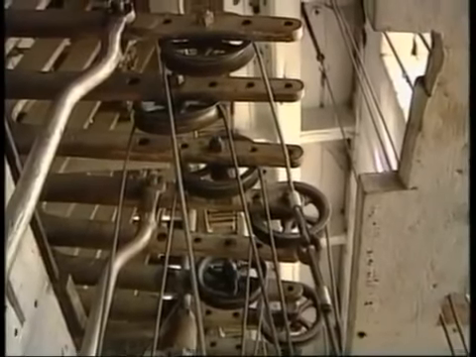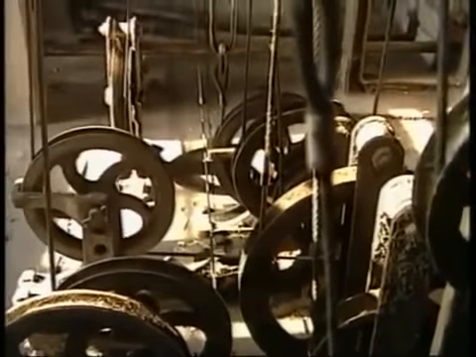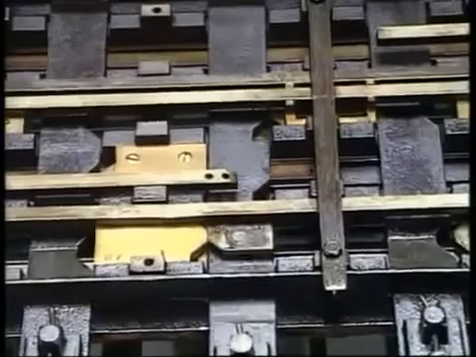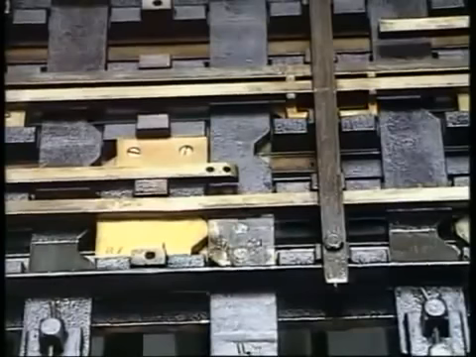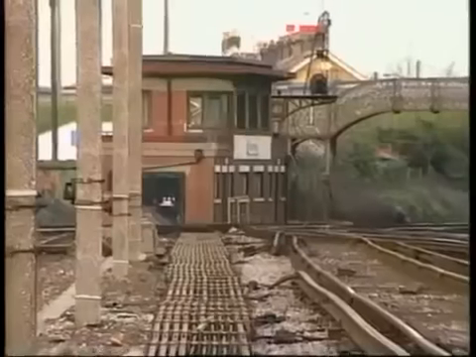Mechanical signals are usually operated by a system of wires and pulleys, and the actuating levers in the signal box are interlocked with each other as well as with those operating the points, so as to prevent conflicting movements being signalled in error.